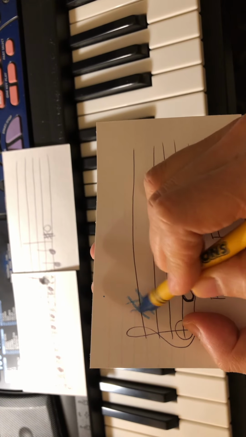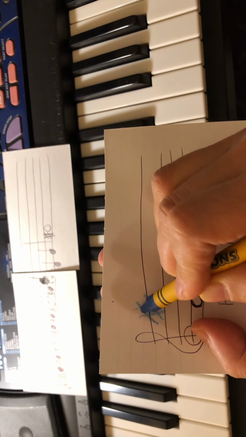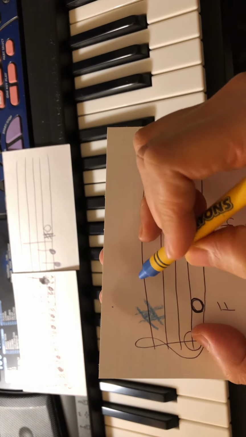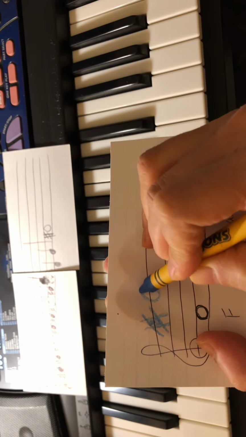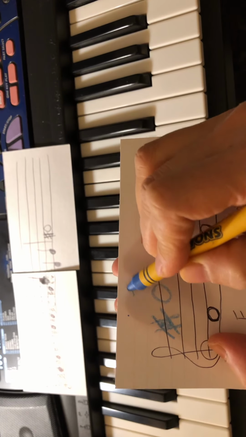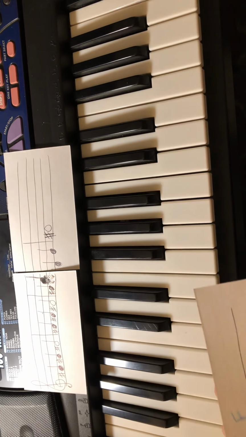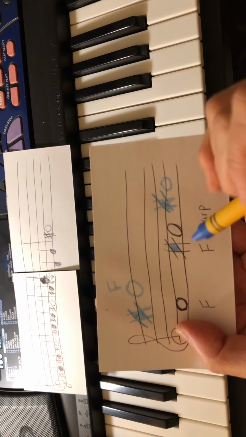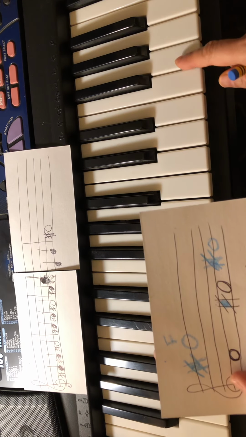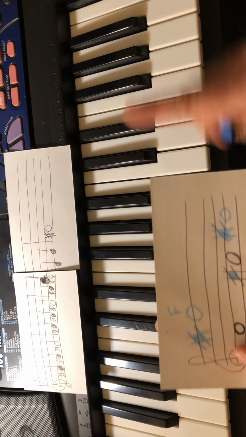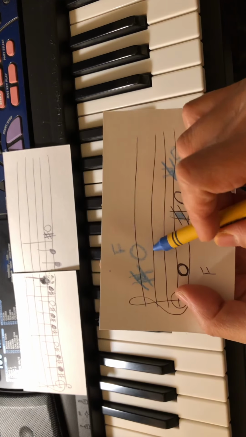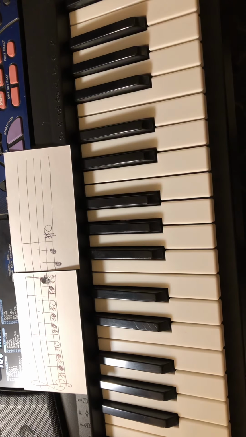Well, the square lands here. And for those people who know that if you put a note on this line, this happens to be an F. There are many Fs because you have 88 keys here, right? So this is one F, and there's another F high up there. And that's this one.